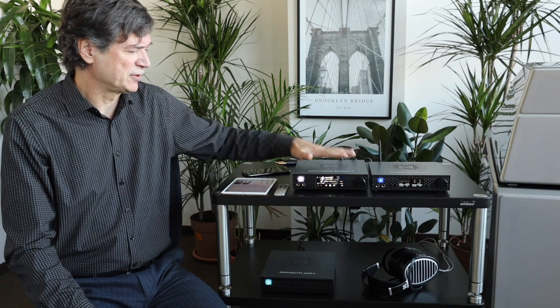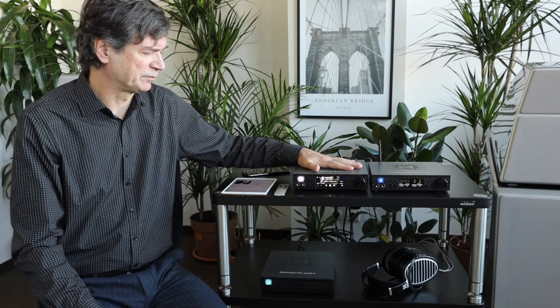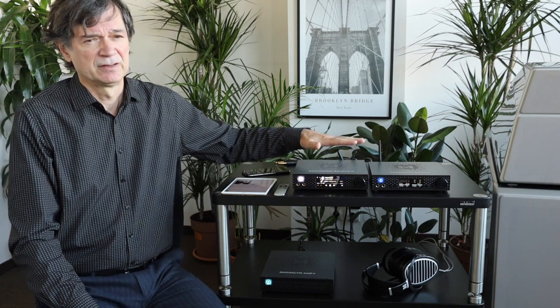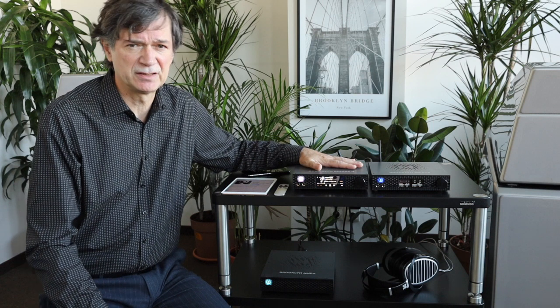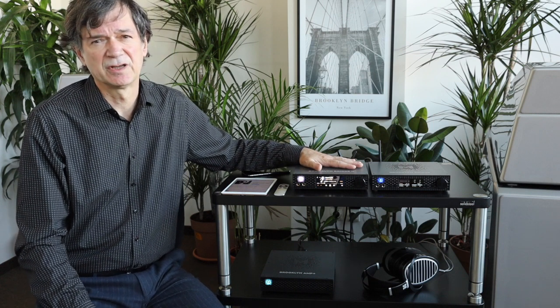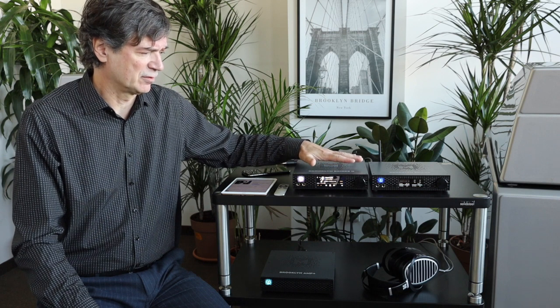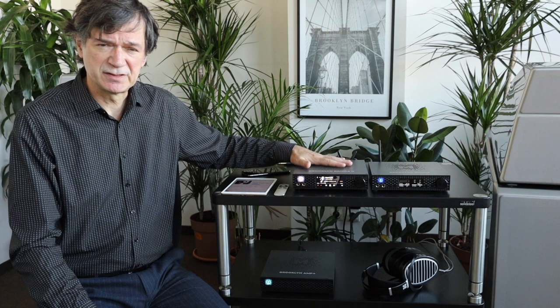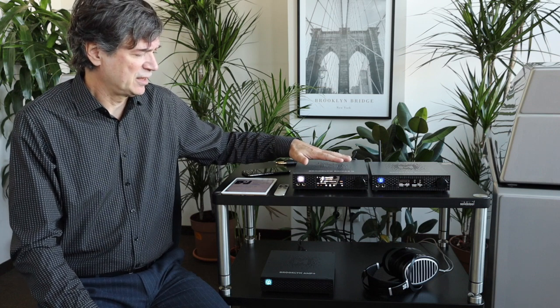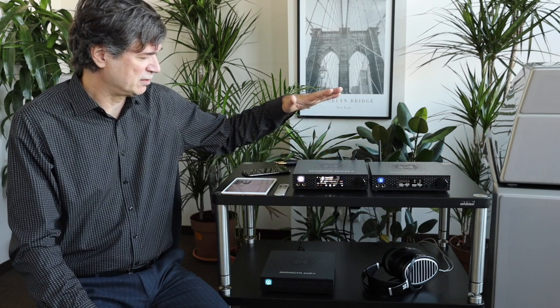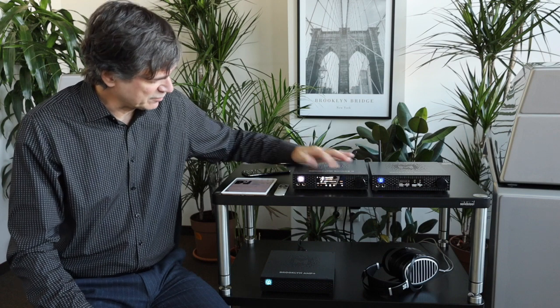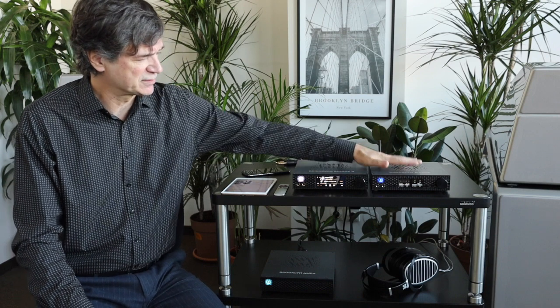Another detail includes the internal hard disk. We will also now offer an additional option for users to be able to use 2 terabytes of storage space inside the DAC, and the headphone amp here is pretty much the same as it was.